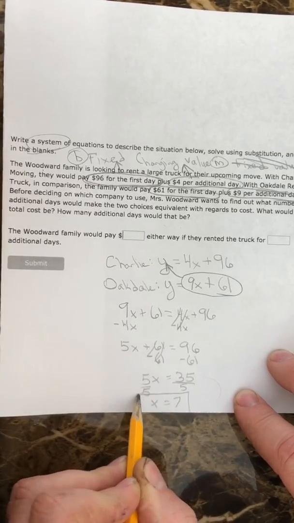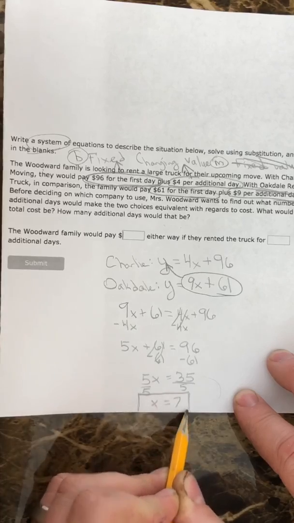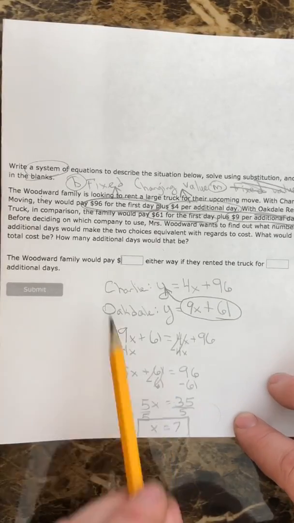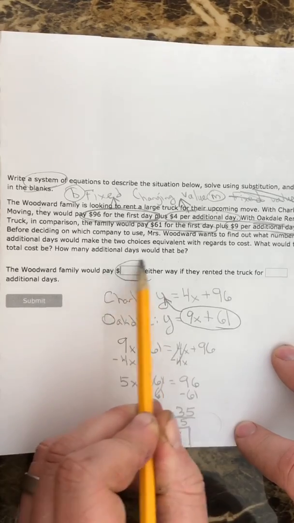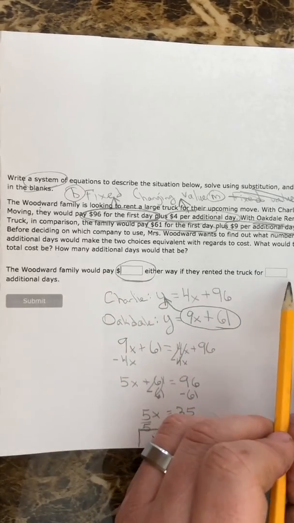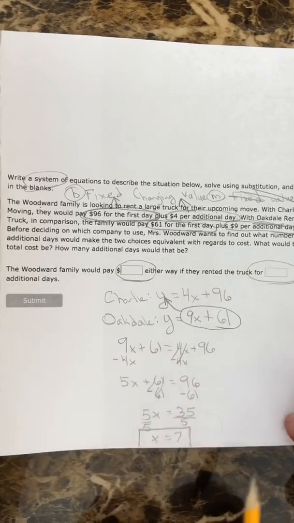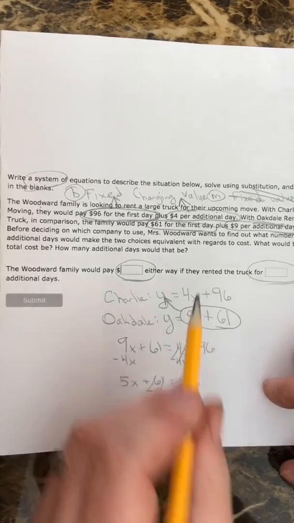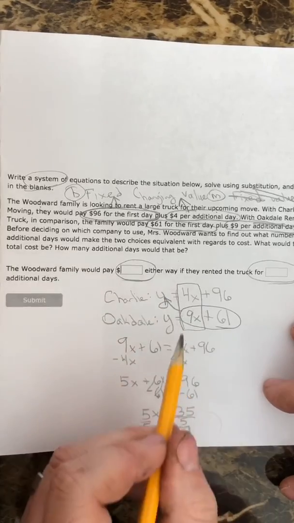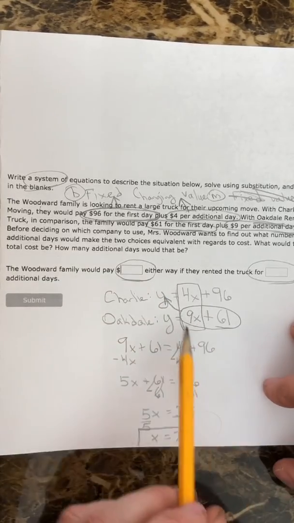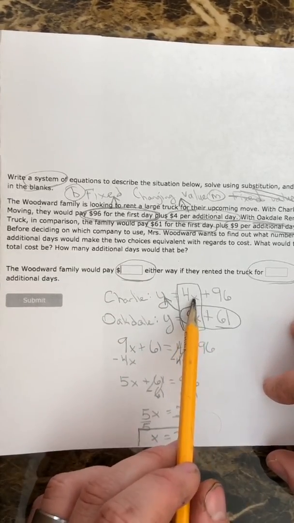The only thing you need to do at this point is figure out what the x actually means, because you'll notice the problem says how much money we're going to pay versus how many additional days we're going to work. If you go back to the problem and look at the 4 and the 9, it'll tell you what you're working with for an x value.